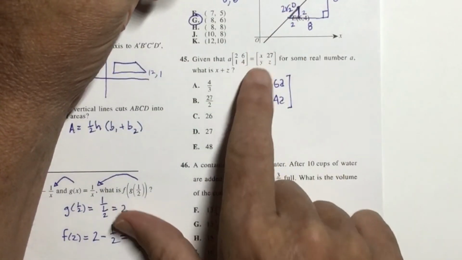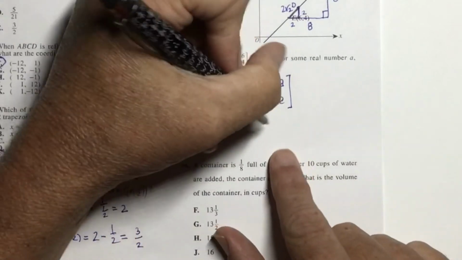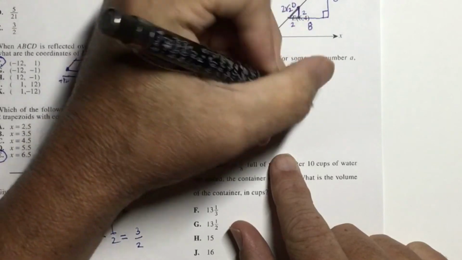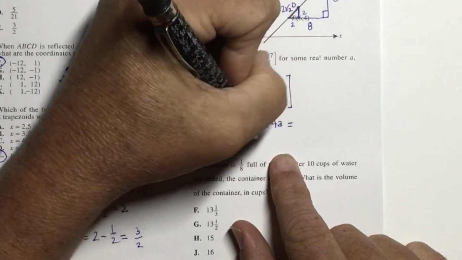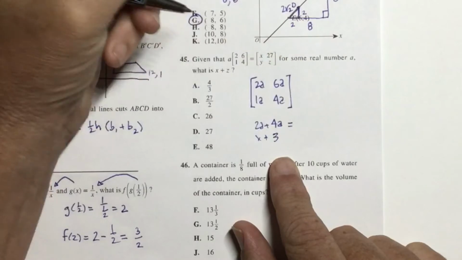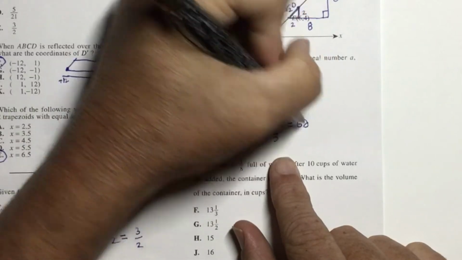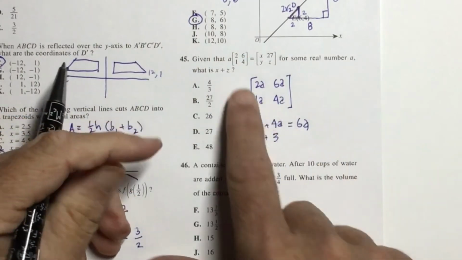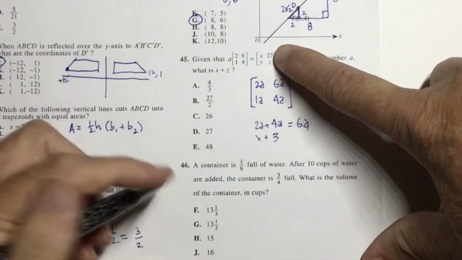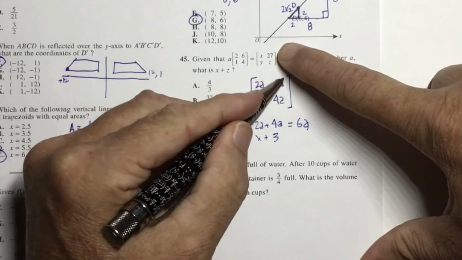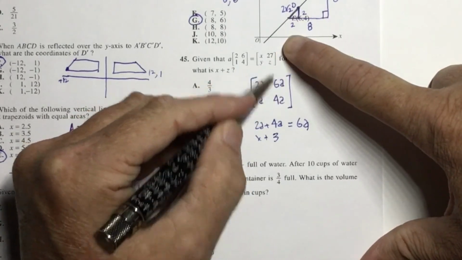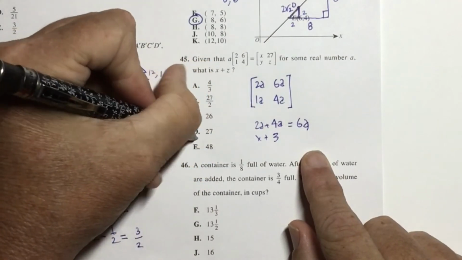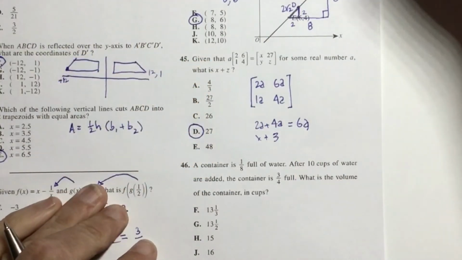And they're asking for what is x plus z. That's 2A plus 4A. So x plus z is 6A. But what the heck is 6A? Well, I know what 6A is because we know that this value is 27, which corresponds to 6A, doesn't it? Yes, it does. That means this equals 27. What a nice little problem.